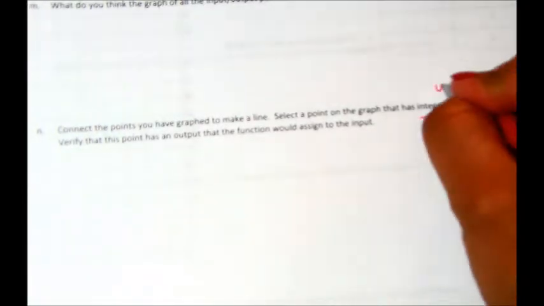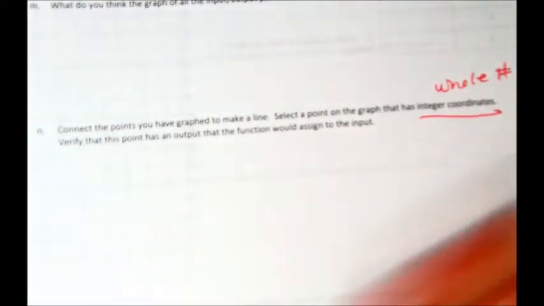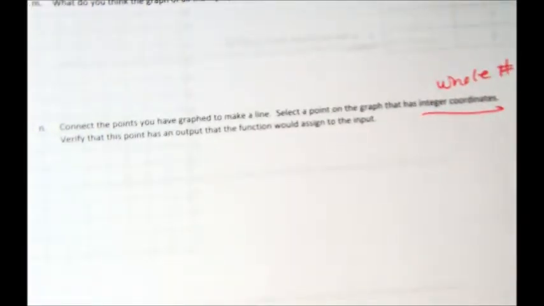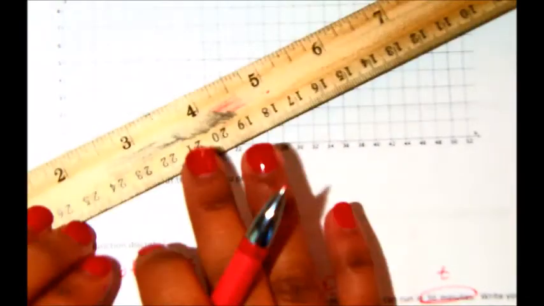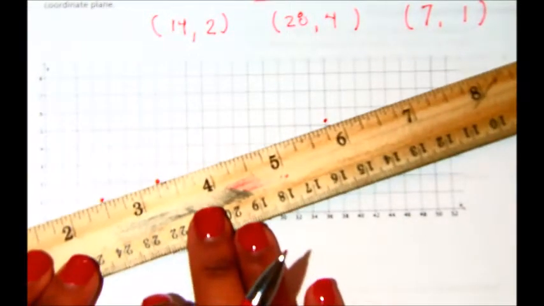Select a point on the graph that has integer coordinates, so that means whole numbers, and verify that this point has the output that the function assigned to the input. So I am looking at my graph, and I am going to use my straight edge to connect these points.